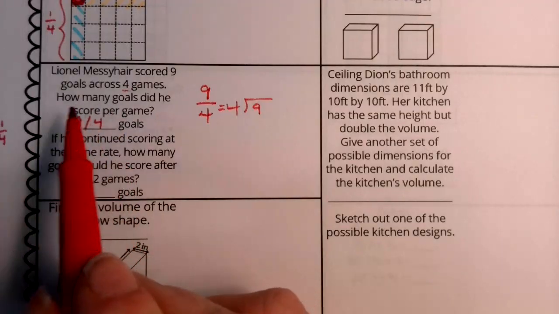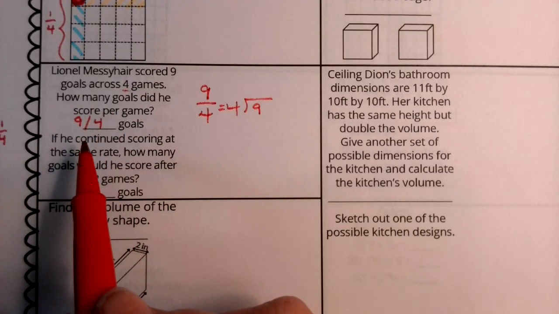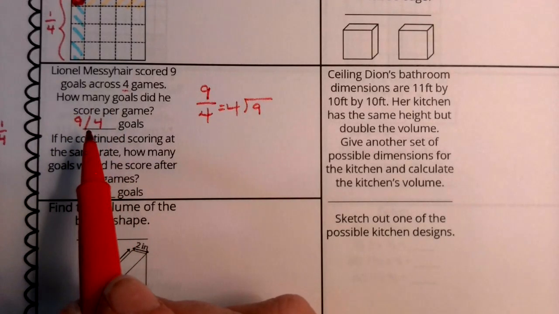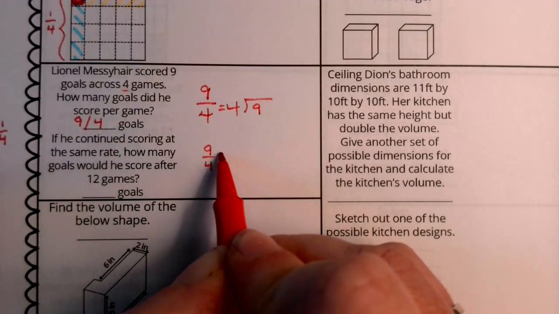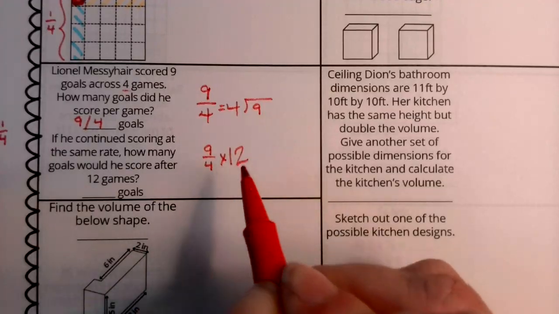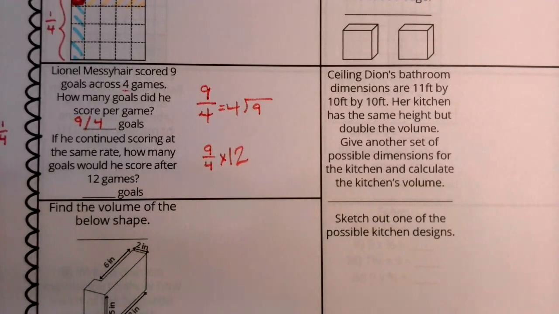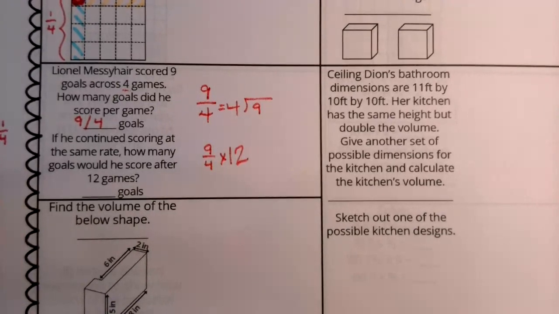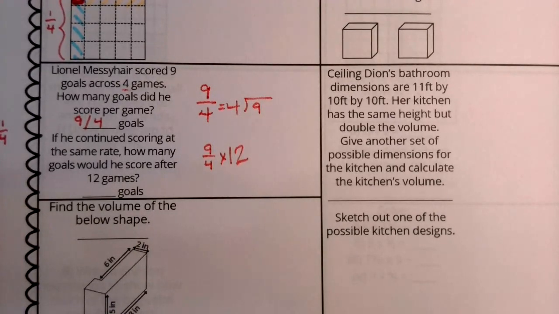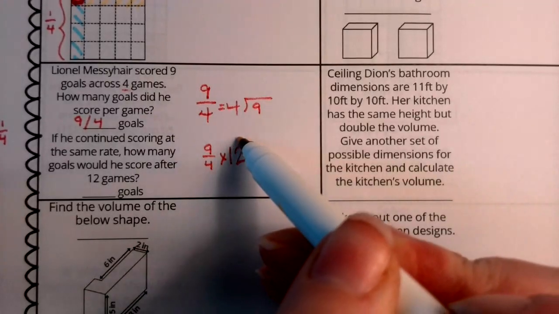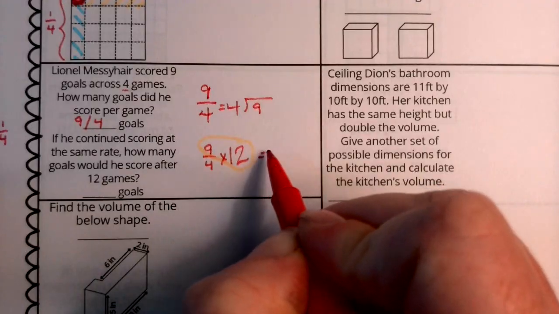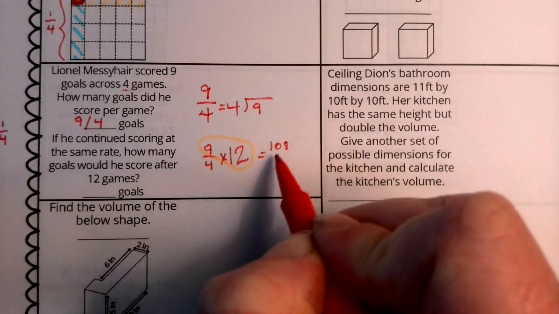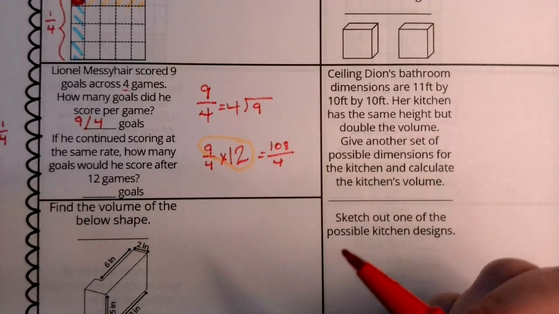Well, this represented 1 game, right? This was the number of goals in 1 game. So to answer this question, we really have to take the 9/4 and multiply it by 12 to represent 12 games. Now, we know from so many weeks of talking about this that what we will do is multiply our numerator times our whole number, which 12 times 9 is 108, and our denominator stays the same.